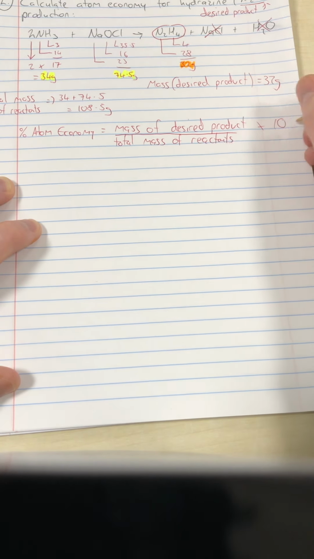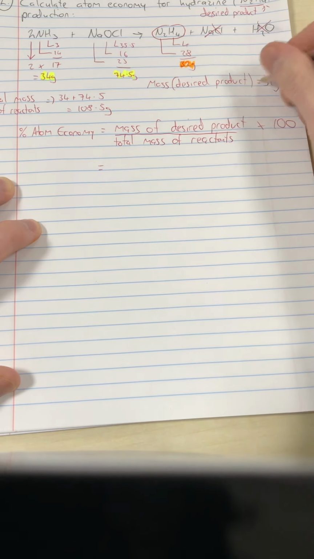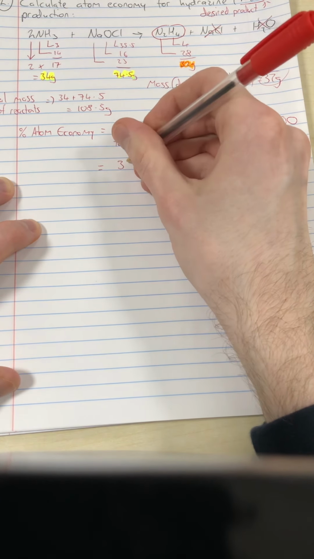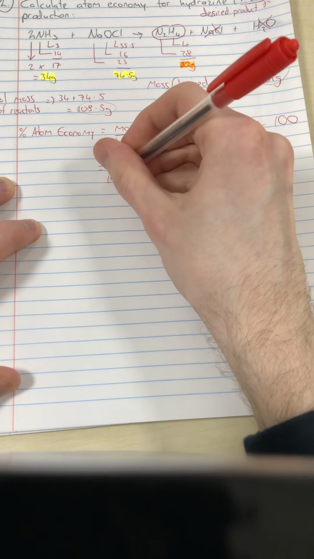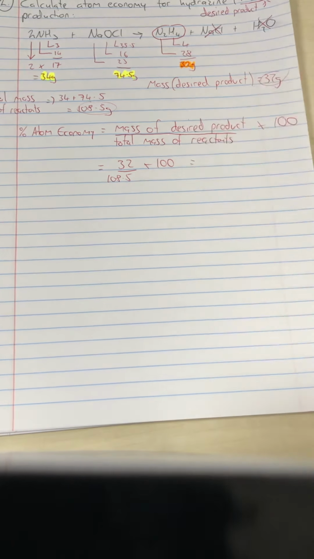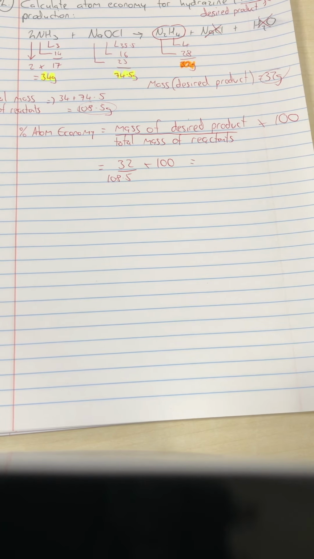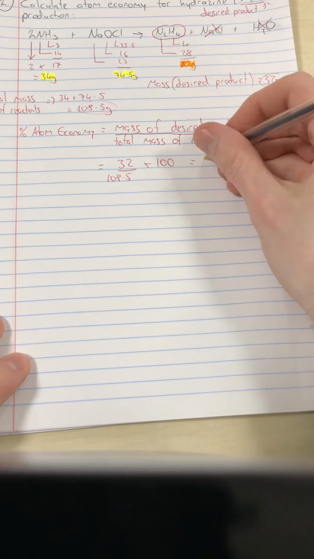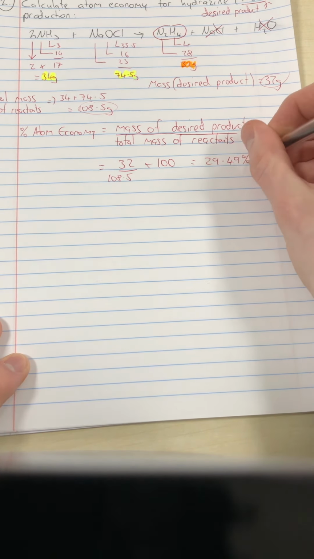Because it's a percentage, times it by 100, so our desired product is 32, our total mass of reactants is 108.5, times that by 100, and if I just quickly put that in a calculator, 32 divided by 108.5 times 100, I am getting 29.49.